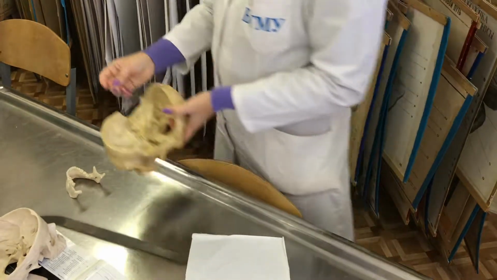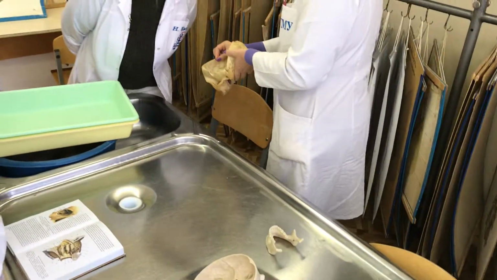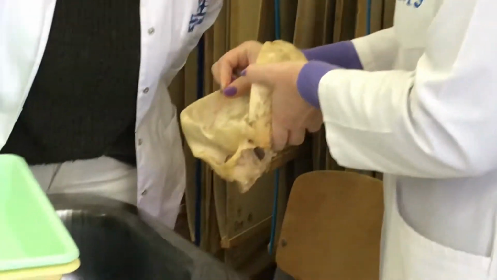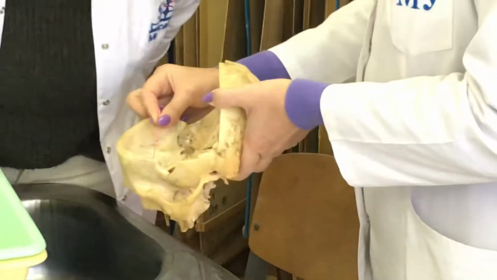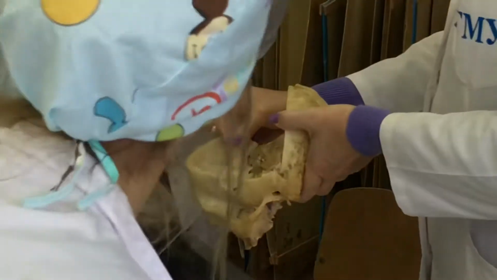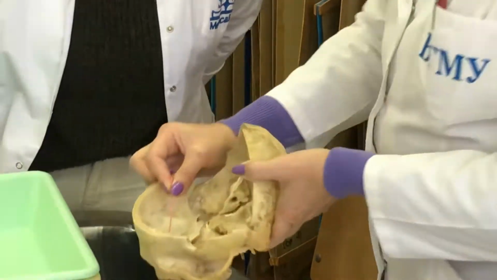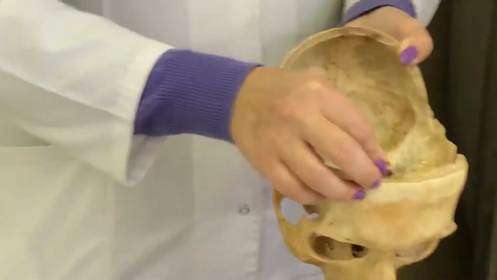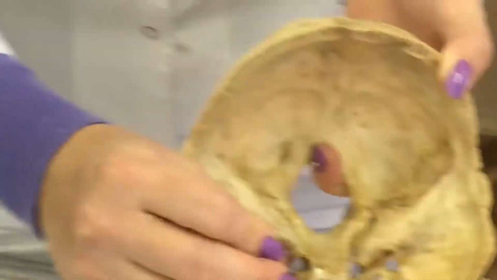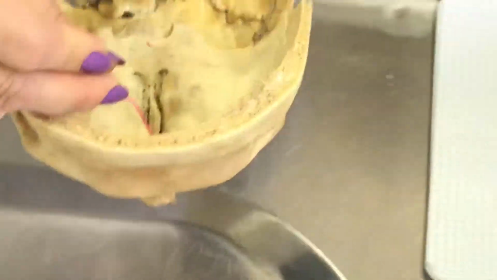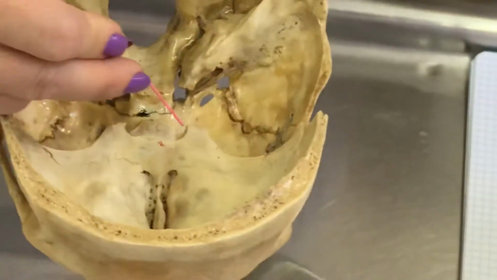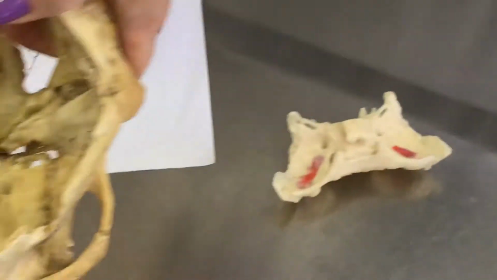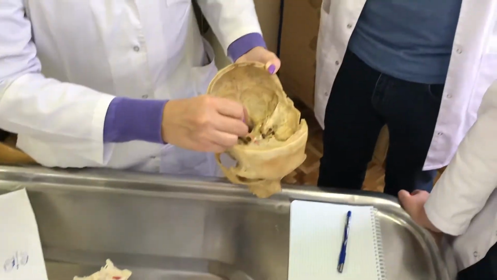What can you find here? For example, what is this? Internal frontal crest. What's this? Crista galli. What's this? Foramen cecum. You see? Crista galli, foramen cecum, internal frontal crest. Okay, what's this? Optic canal, and this one prechiasmatic groove.